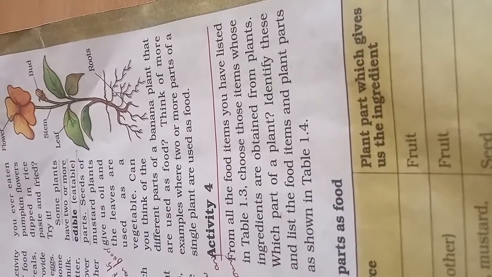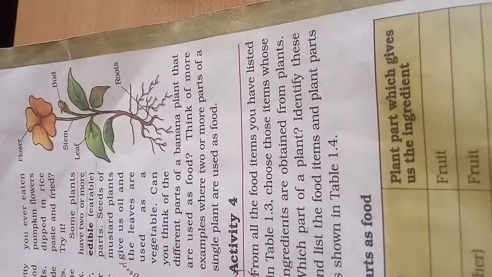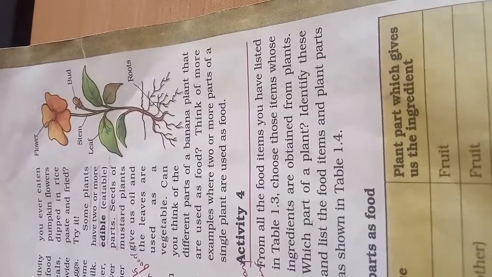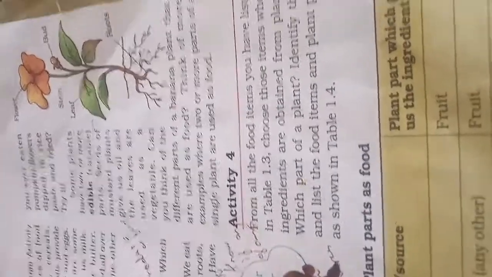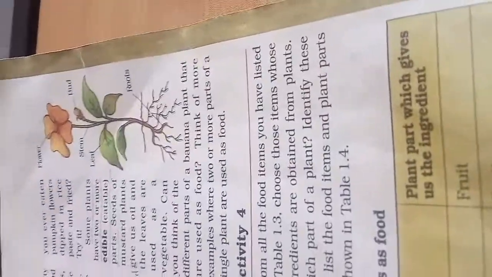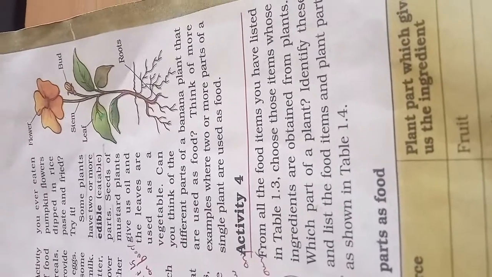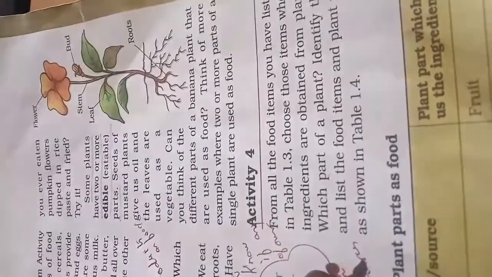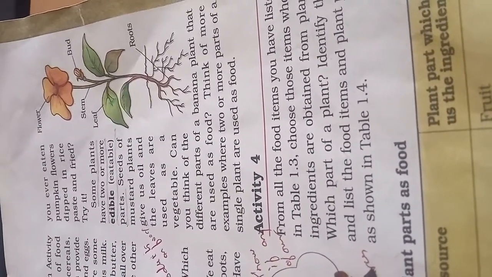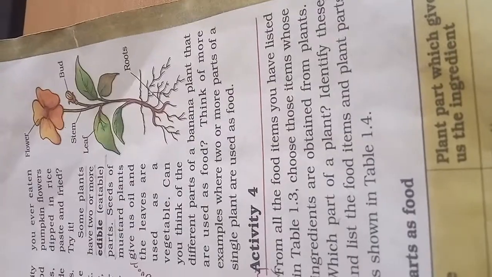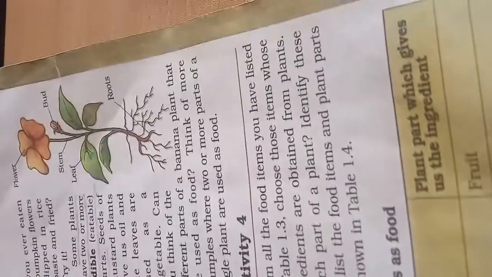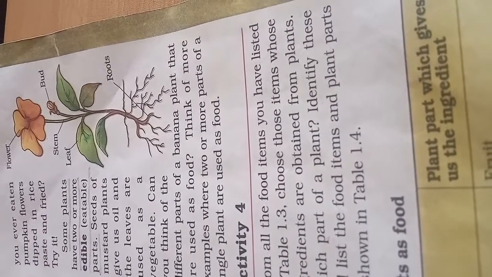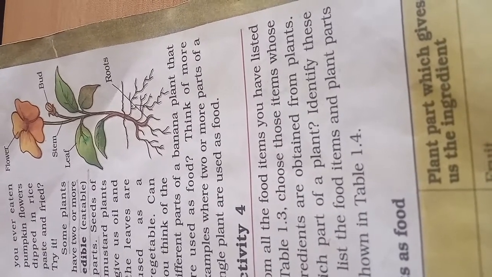So today we are going to talk about activity 4. All the food items come from plant as well as animal sources. Okay, activity 4: from all the food items you have listed in table 1.3, on page number 3, open it.